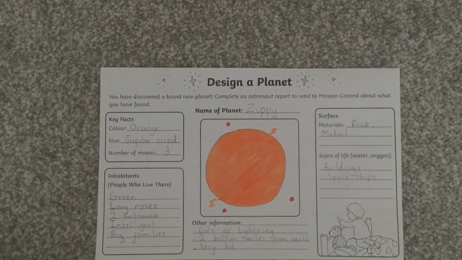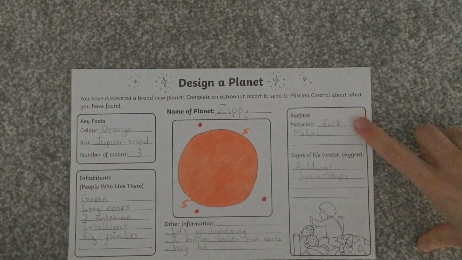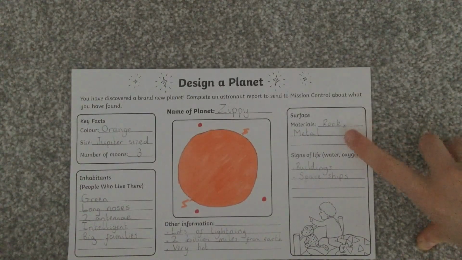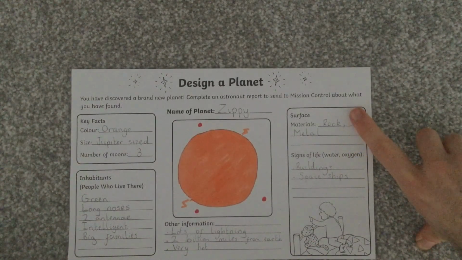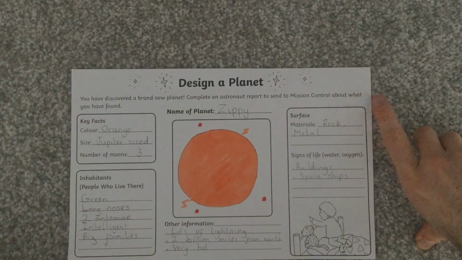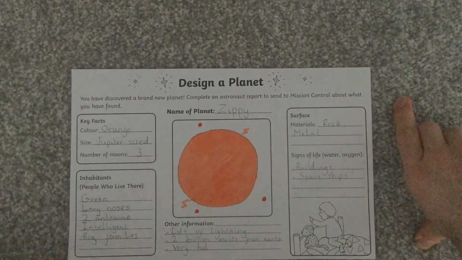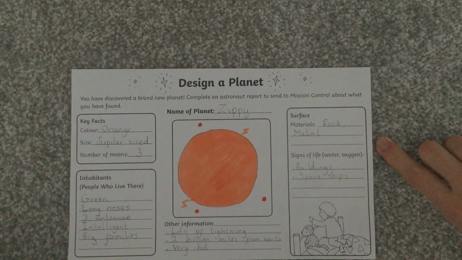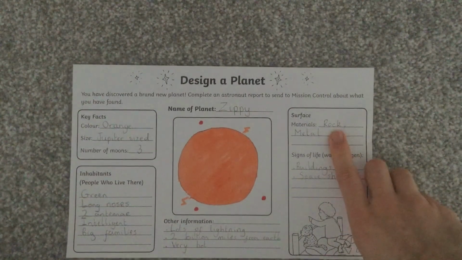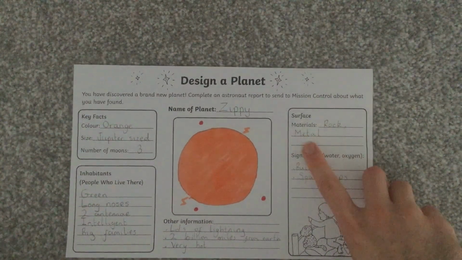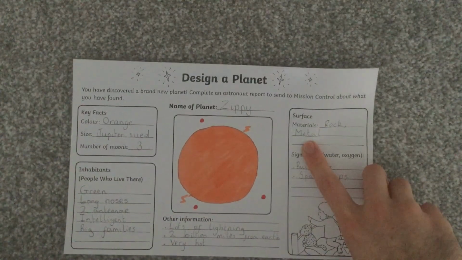The next thing we want to think about is what our planet is made from. Now we can think about some of the materials we learnt about in our science work, or we could come up with something else. I decided that my planet was made from rock and metal. I wonder what you will decide.